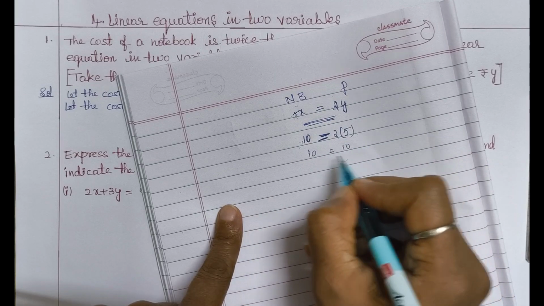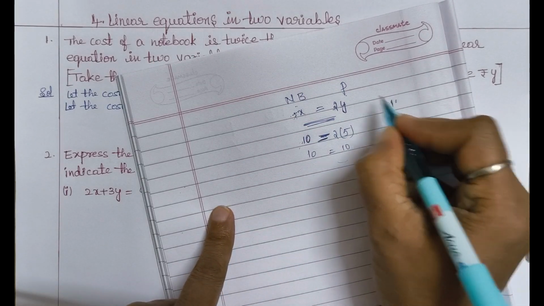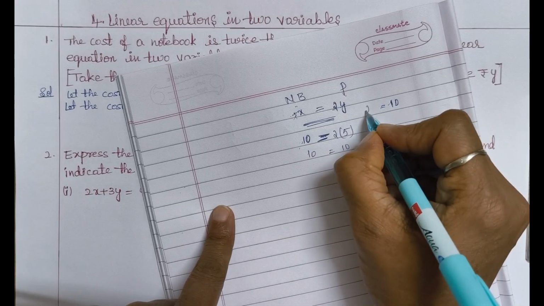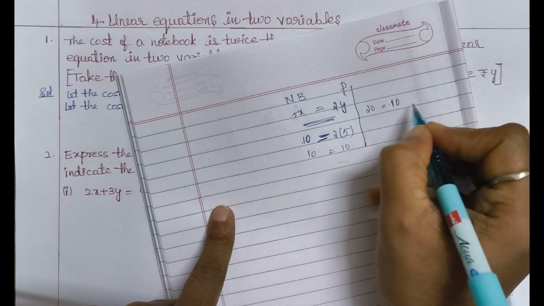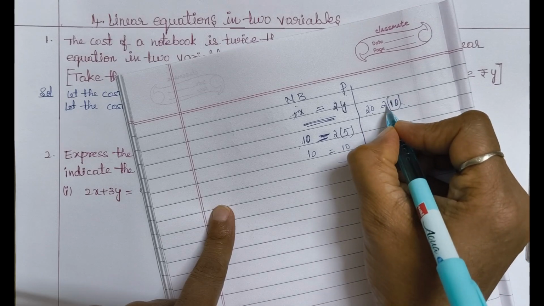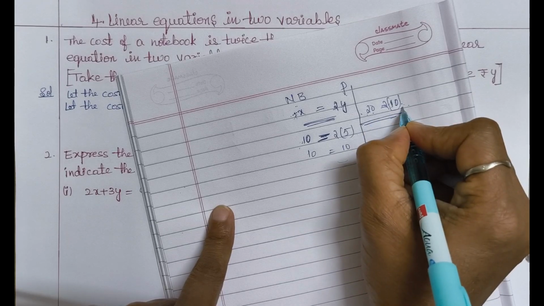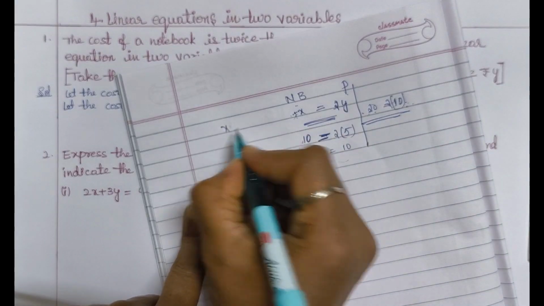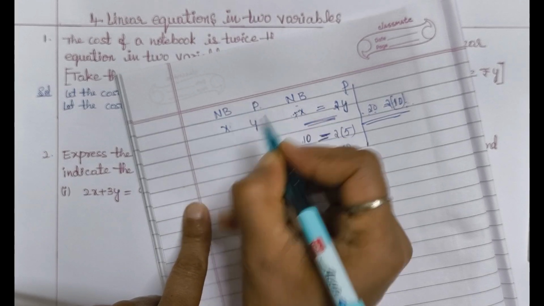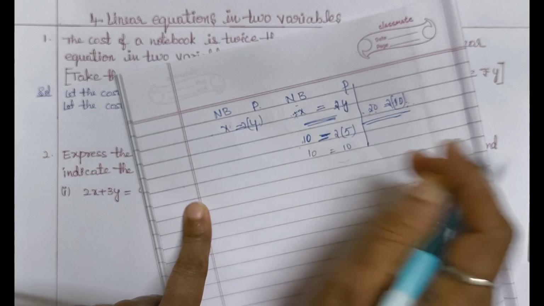Otherwise, shall I give one more example? Pen cost 10 rupees. Notebook cost double, double means 20 rupees. 20 rupees means both you want equal. Equal means which side will you multiply? This side. Actually, the notebook is double, but we want equal, so we will take this side double. So x, y. This is the notebook, this is the pen. To equalize, which side you take double, this side you take double.